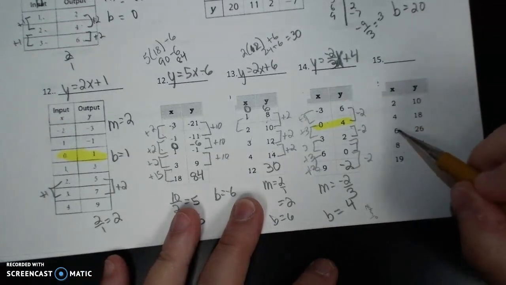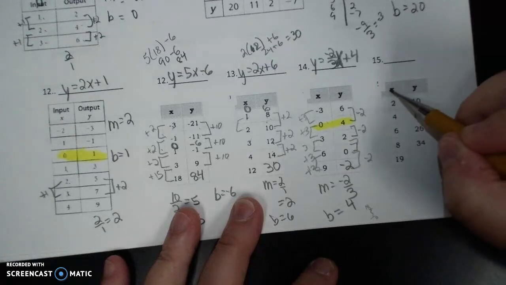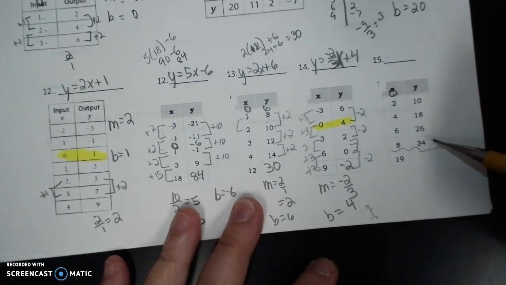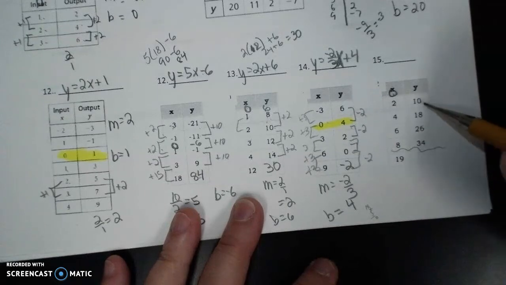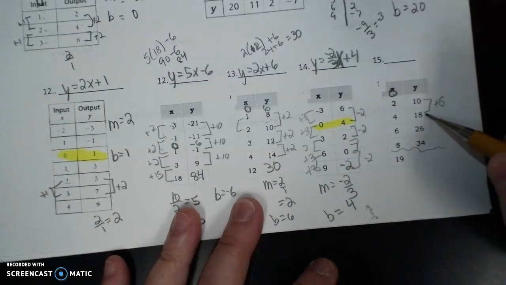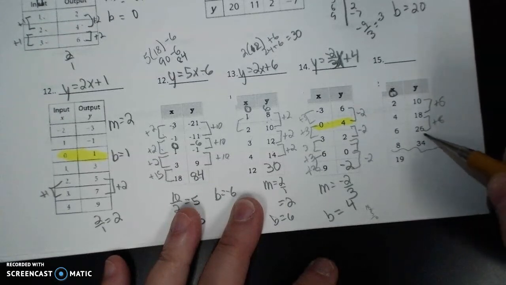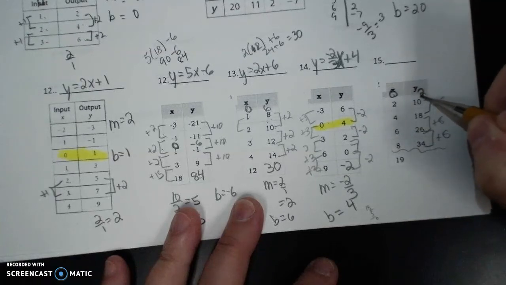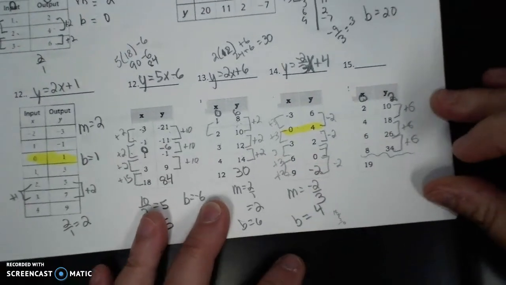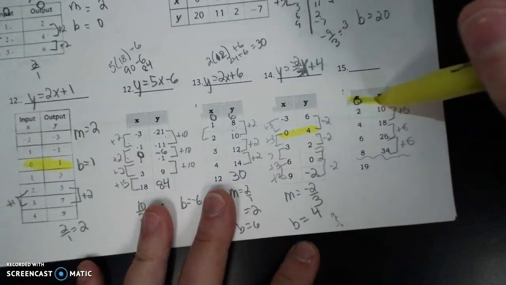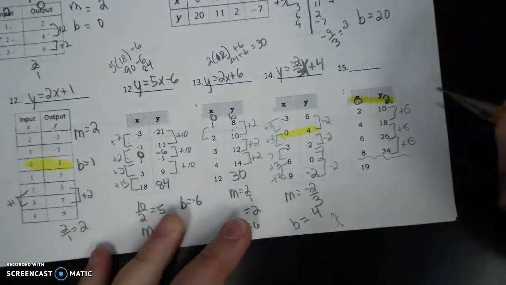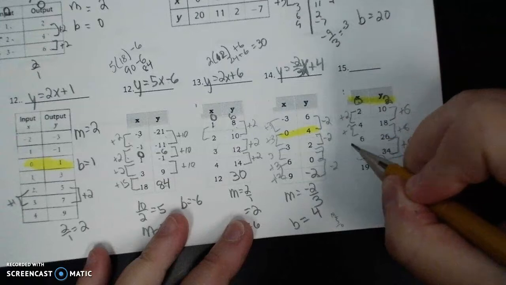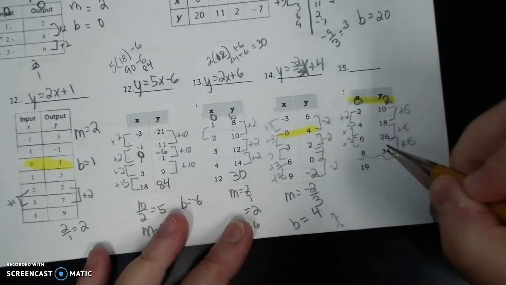8, 6, 4, 2, 0, 3, 4. Okay, add 8, add 8, add 8, so if I subtract 8, I get 2. So I created my y-intercept. I go up by 2, up by 2, up by 2.